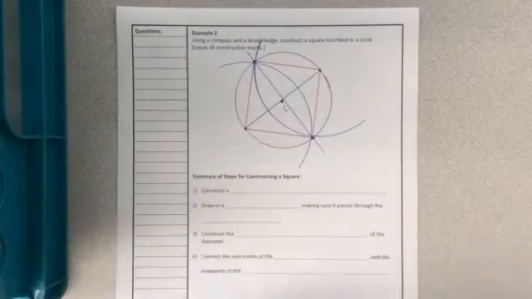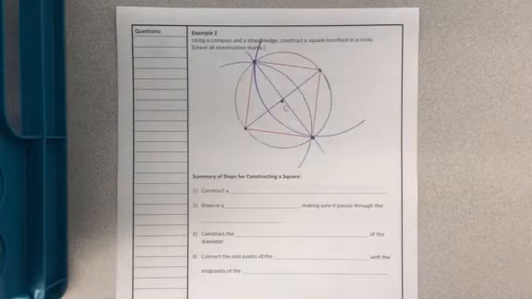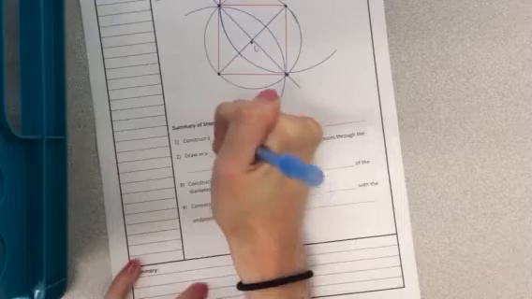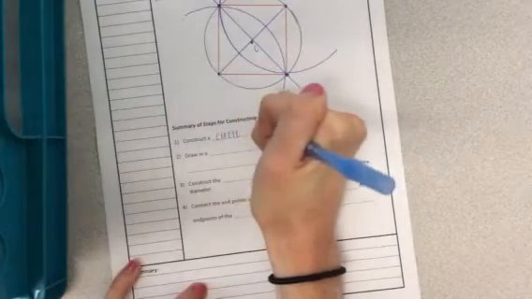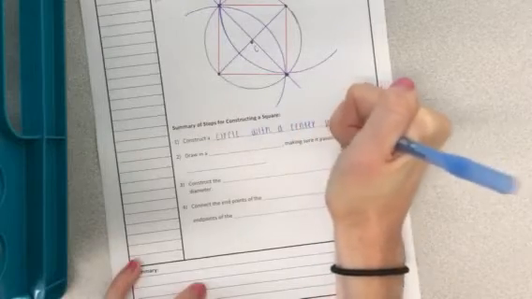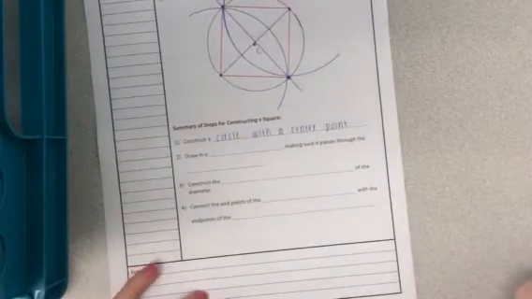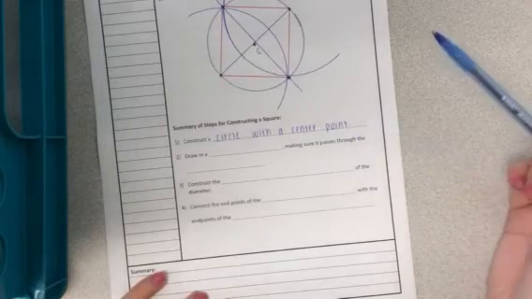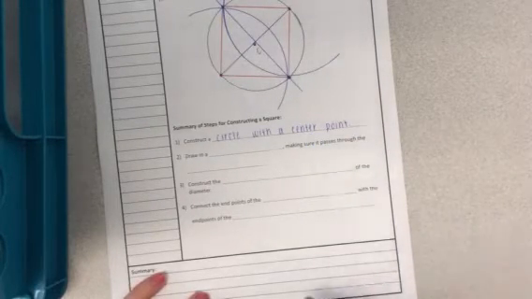All right. So we're going to summarize these steps down below, so that if you're looking back at your notes, you remember how we went about this. Step 1, construct a circle with a center point. Now, obviously, if you have a circle given to you, like we did in example 1, you are going to skip this step. But if it's not given to you, which might be the case, you actually need to draw that circle in with your center point, because if you don't have that center point, you're not going to know where to draw your diameter.